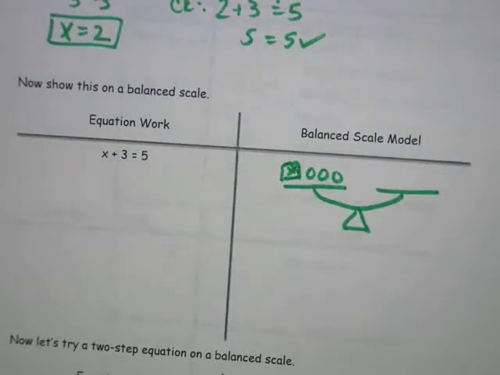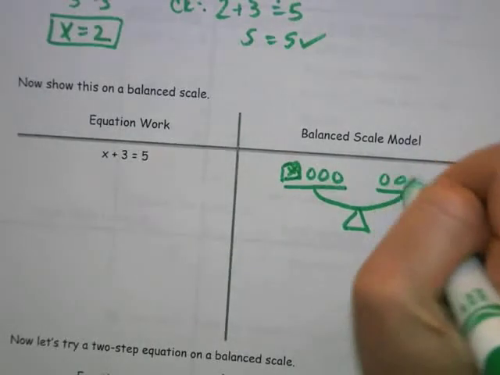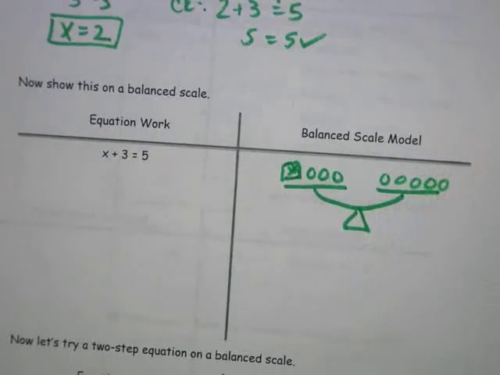All right. Now, I want to know what x is, and x is not by itself right now, so I can't tell what x is. So what am I going to do first to get x by itself? I'm going to get rid of 3. So on this balanced scale, I'm going to cross off 3.